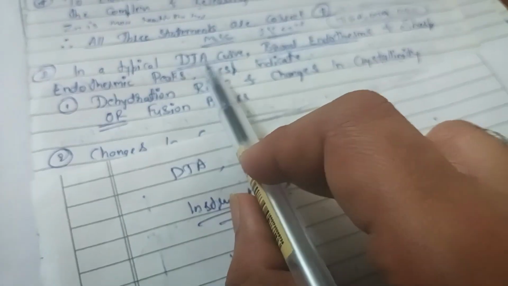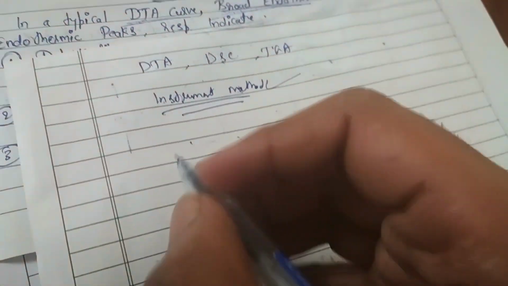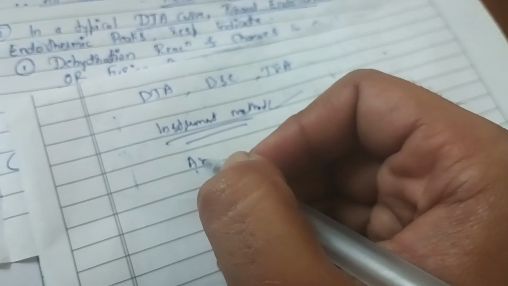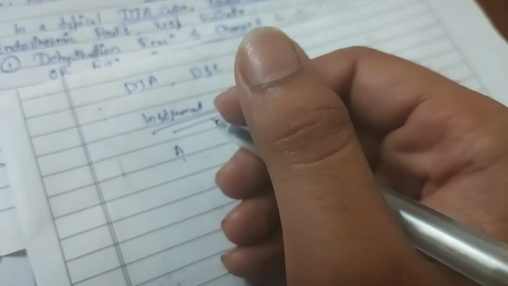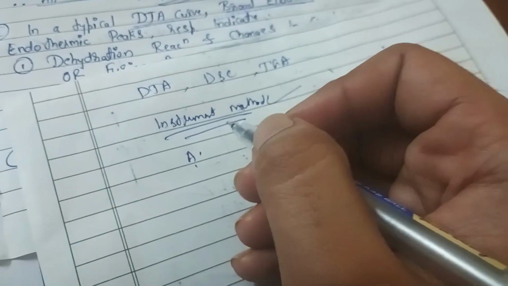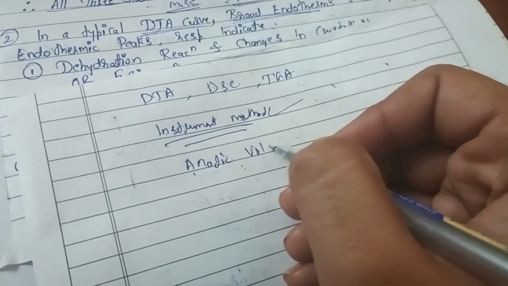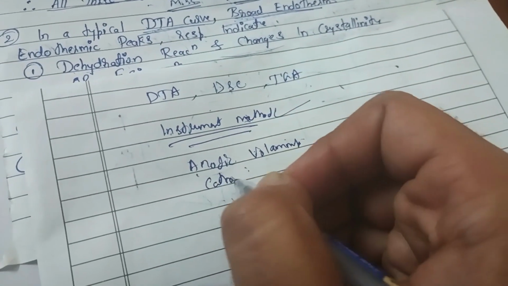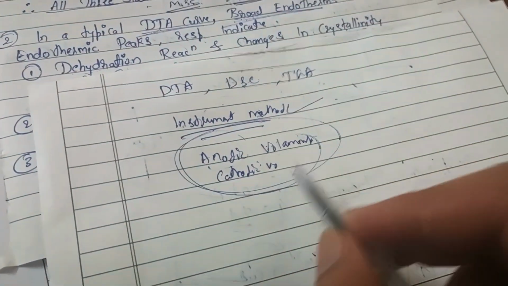This year, in 2024, DTA is asked, but in future they can also ask about cathodic and anodic voltammetry. Yes, anodic voltammetry and cathodic voltammetry. Like this, these both are also most important questions.